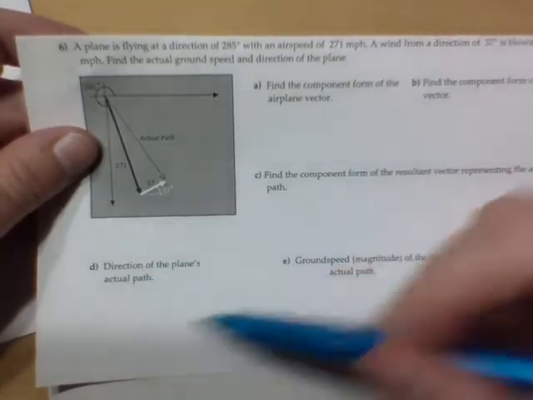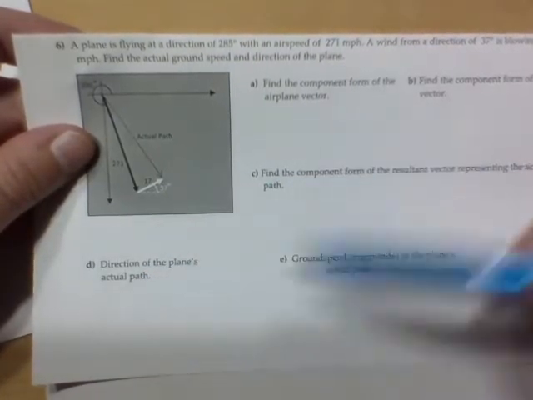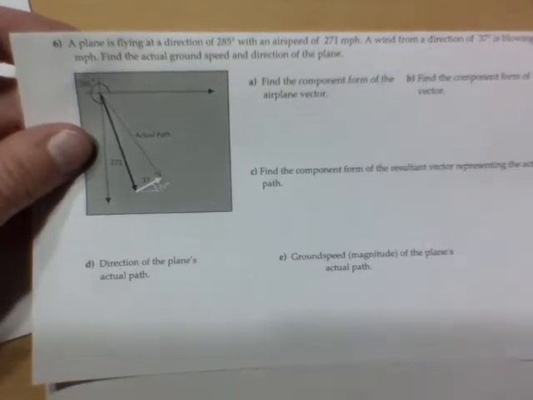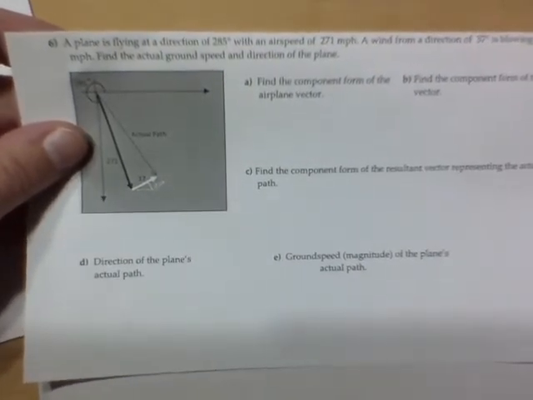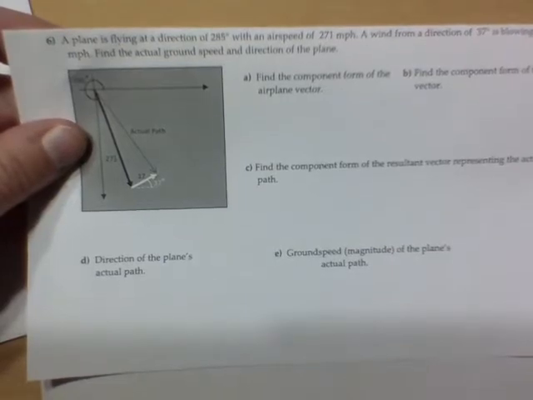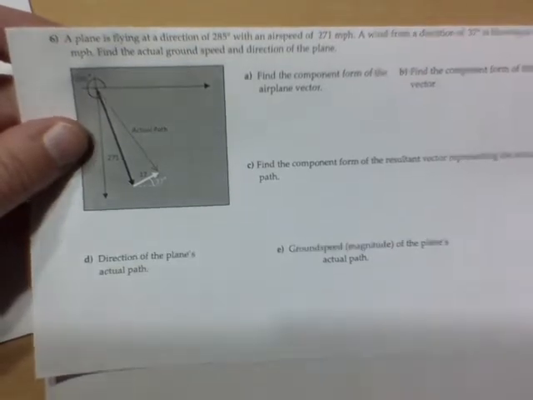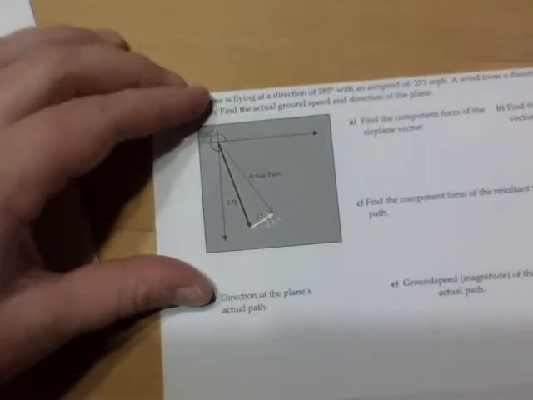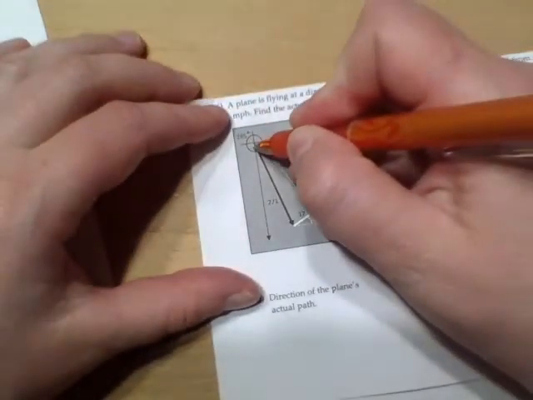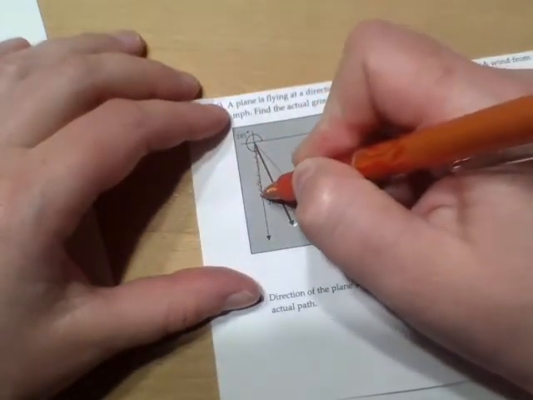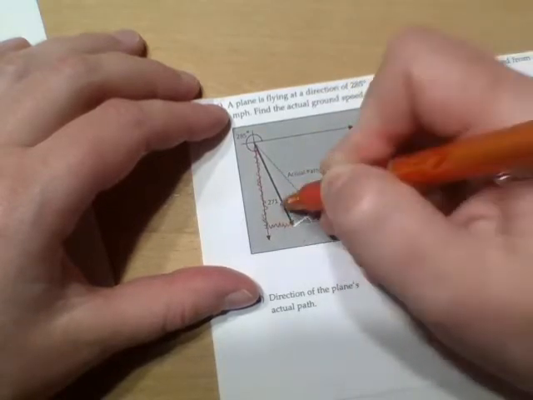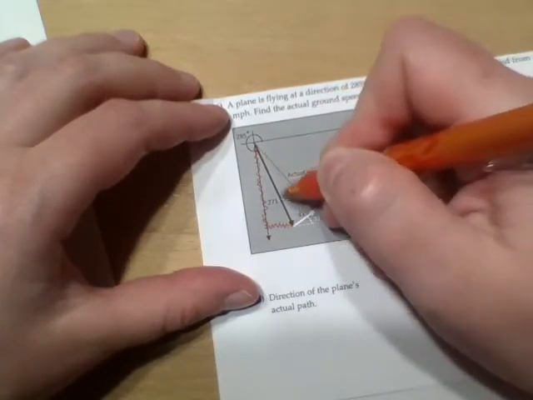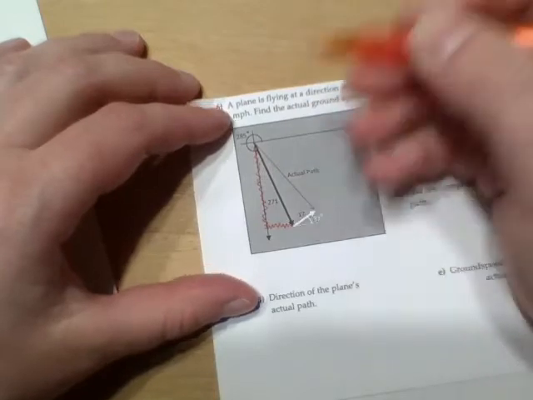So we kind of have to do that by doing steps A, B, C, D, and E. All right. So the first thing that you're going to have to do is find the component form of the airplane vector. So the component form of the airplane vector asks you to find this vertical movement and then this horizontal movement to make a 271 degree hypotenuse.